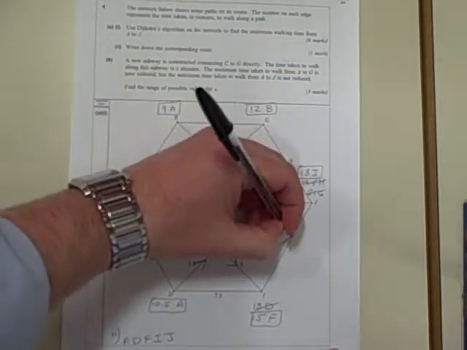Part 2 wants the route. So I was going from A to J. So starting at J, it tells you I come from I. Going to I, it tells you I came from F. Going from F, it tells you I came from D. Going from D, it tells you I come from A. So my route is A to D to F to I to J.